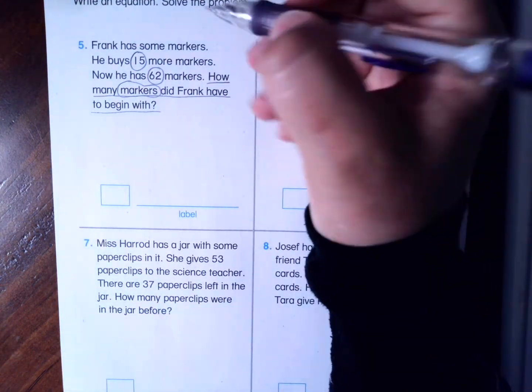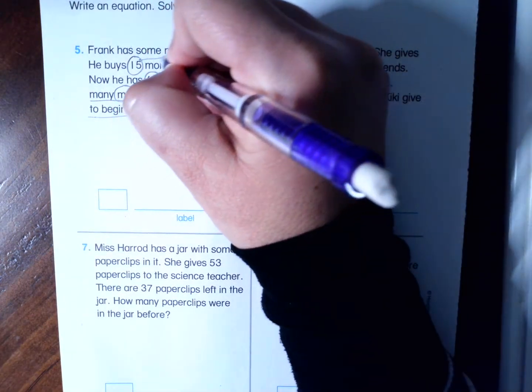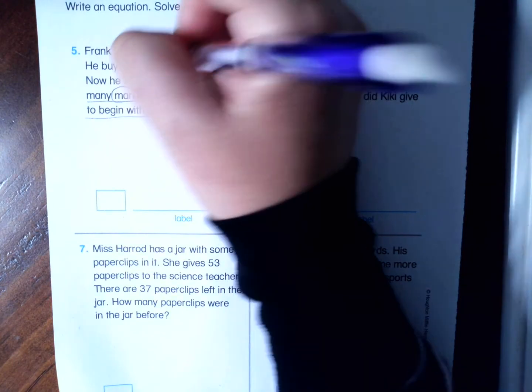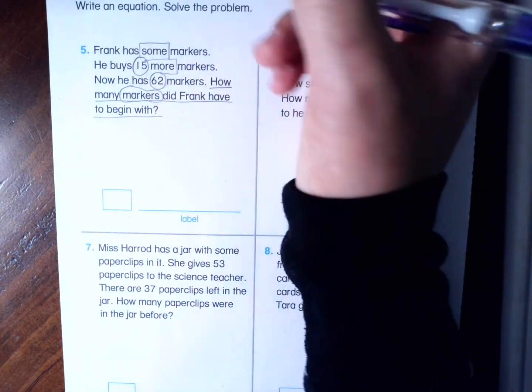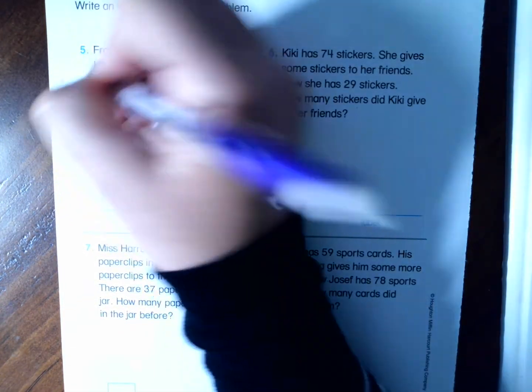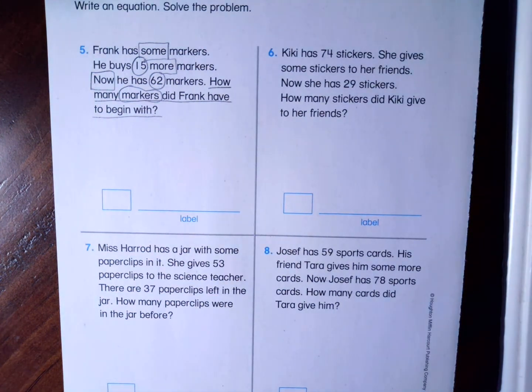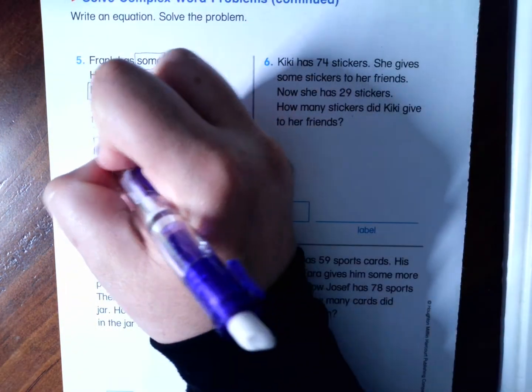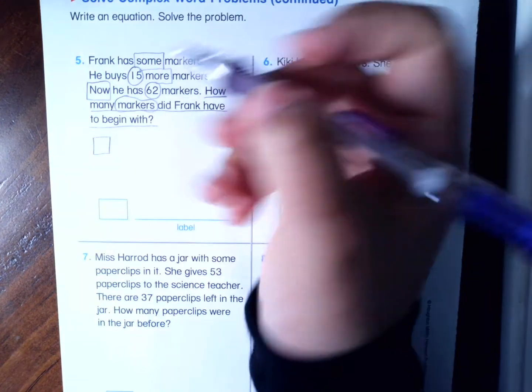I'm going to look for some clue words. I see the word more right here. I know he's getting more. And we don't know how many he's starting with. The word now is kind of showing us what our total is. So if I'm going to write my equation, I know he has some markers.